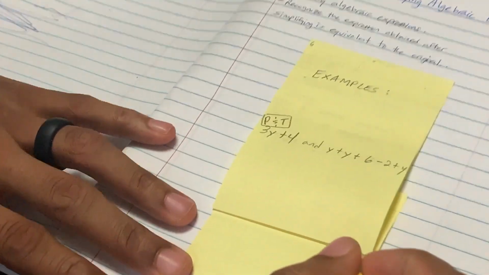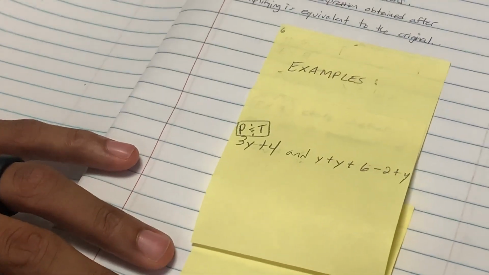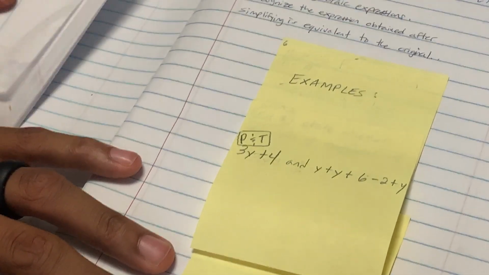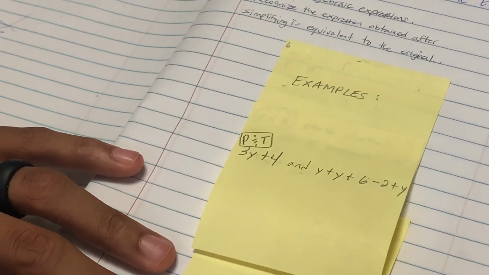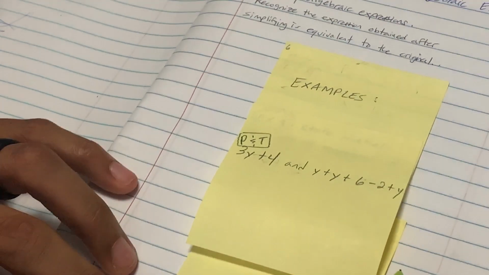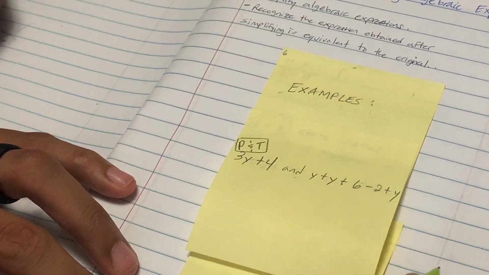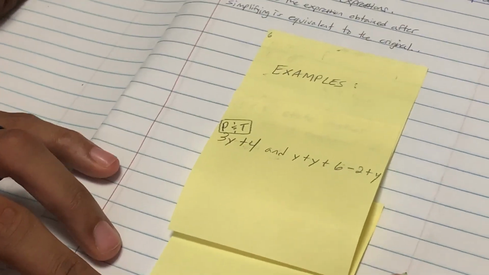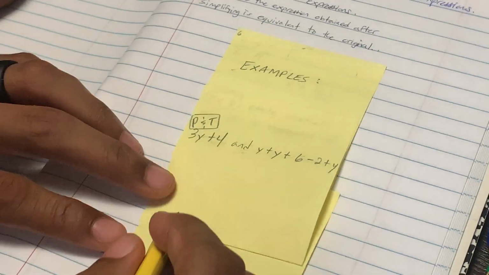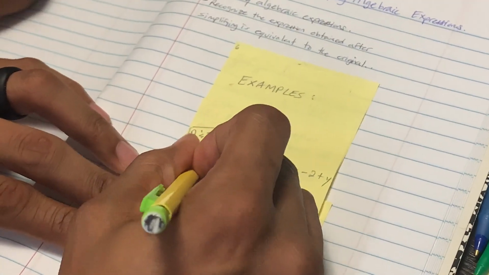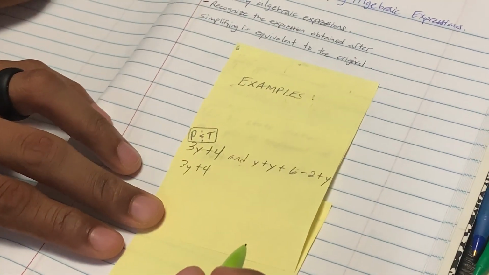All right, so take a look. It says 3y plus 4 and y plus 6 minus 2 plus y. I want you to state whether it is equivalent or not equivalent. So pause it right now, try it out, and then see if you get what I get. All right, boys, so 3y plus 4 again is as simplified as it can be.